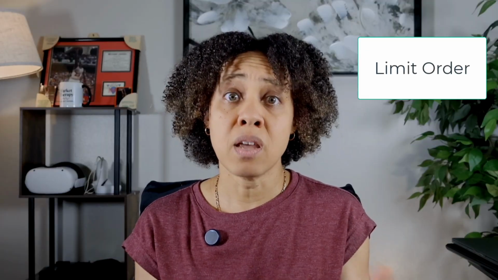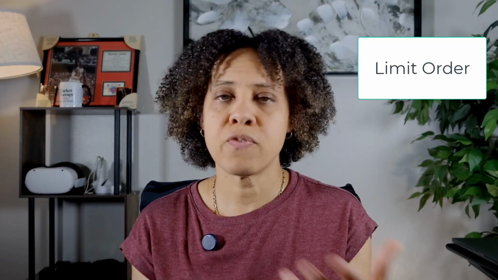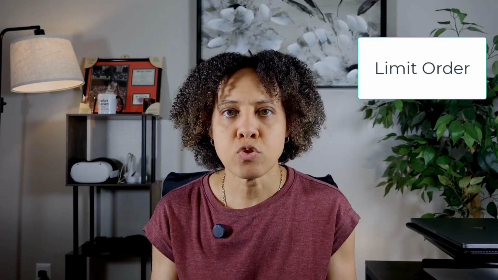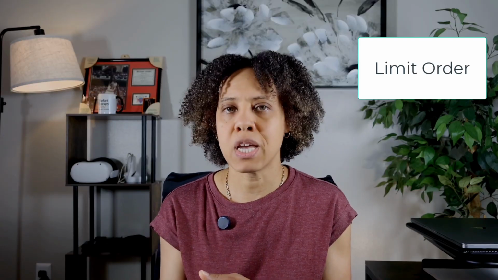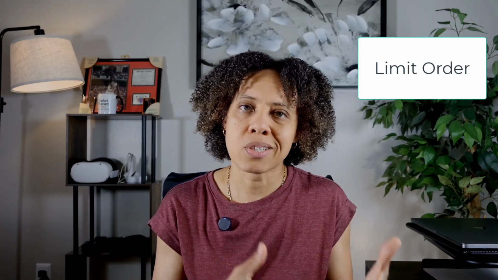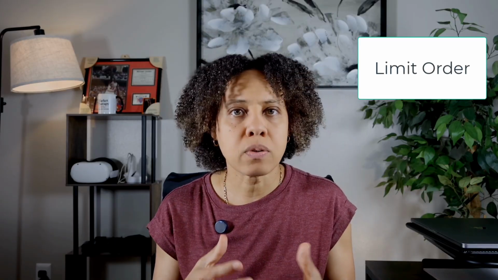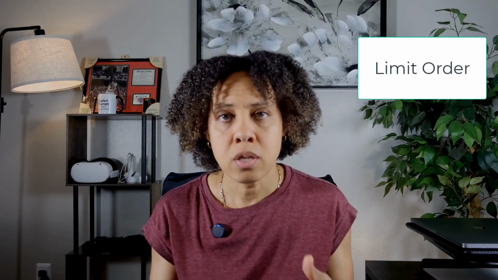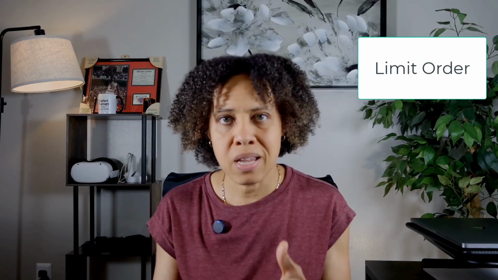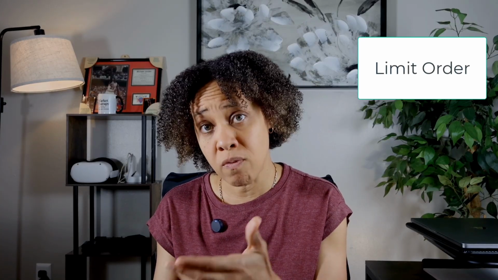Bottom line, limit order, price first, fill second. Limit orders are useful when you don't want to overpay on an entry and you don't want to undersell on an exit. Just don't confuse "I placed a limit order" with "I'm definitely getting filled." The market still has to come to your price and there has to be enough viable volume to fill it.